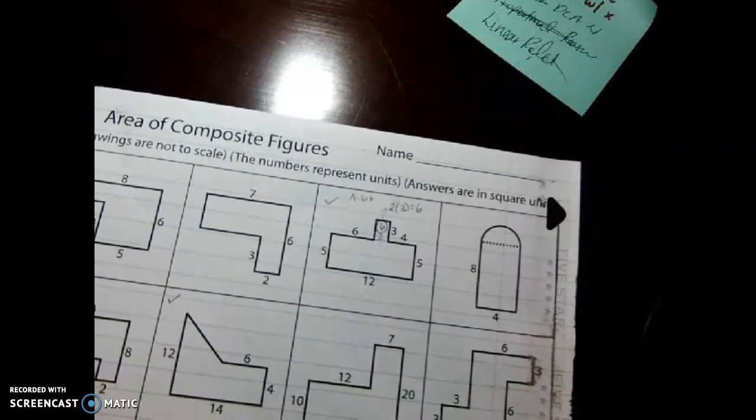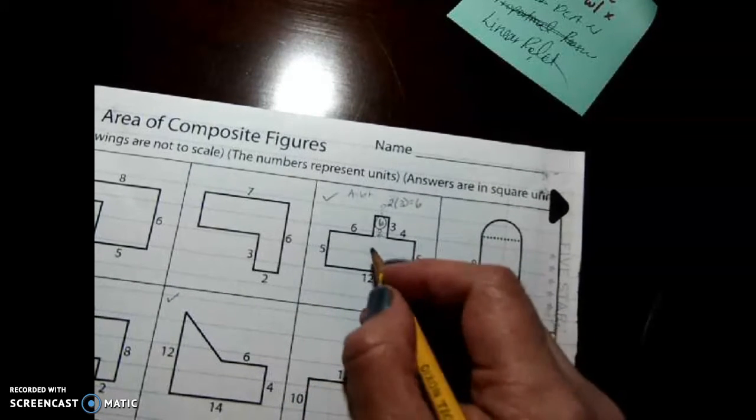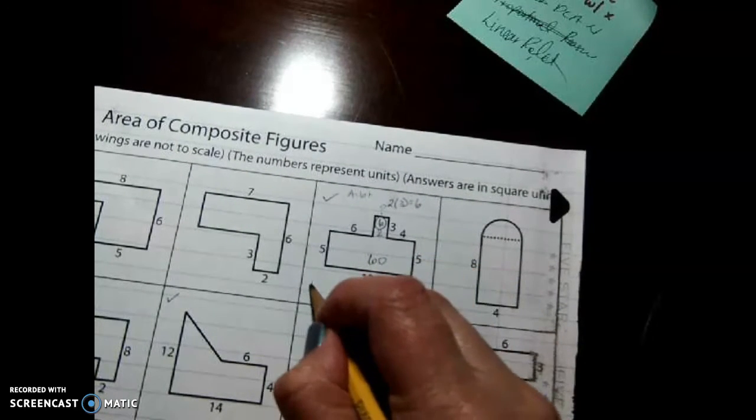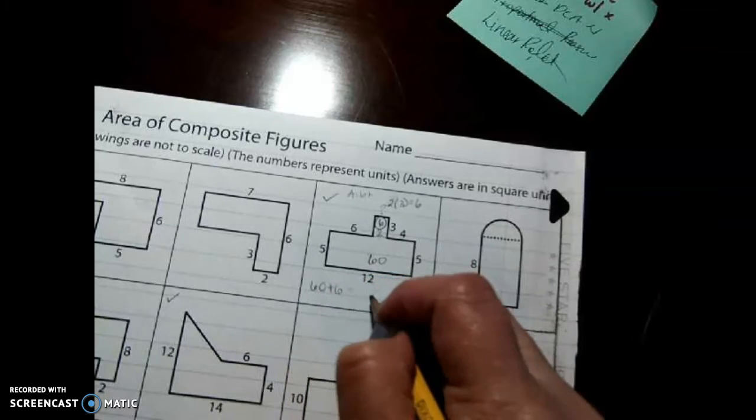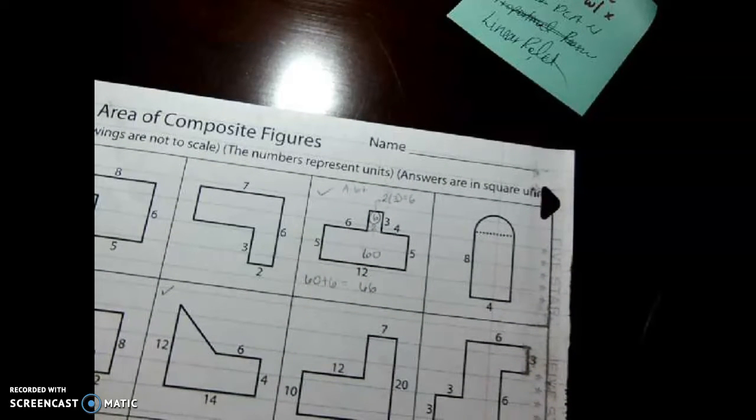All right, then I'm going to do this rectangle, which is A equals base times height. Well, I have 5 and I have 12, and that's 60. And I go 60 plus 6 gets me 66. So the area of this composite figure is 66.